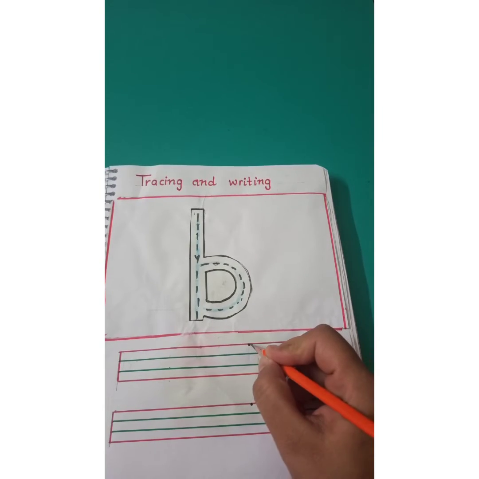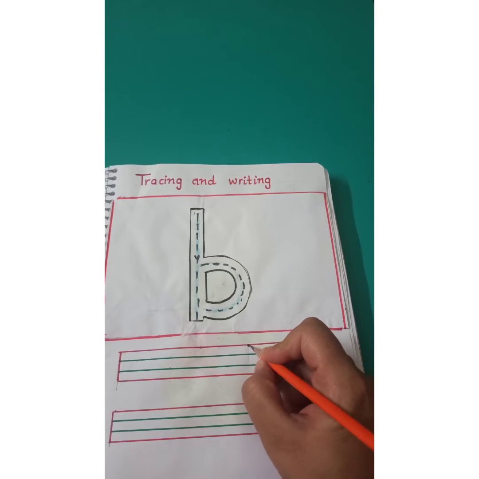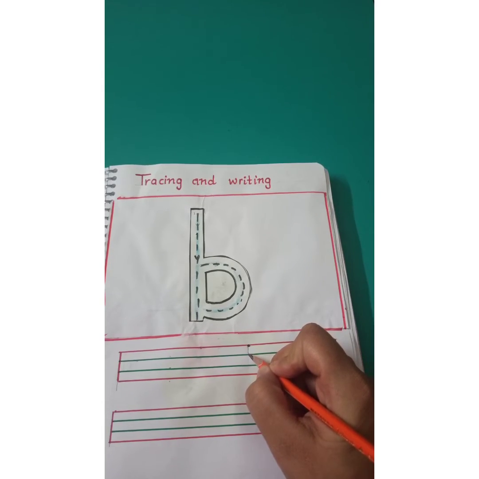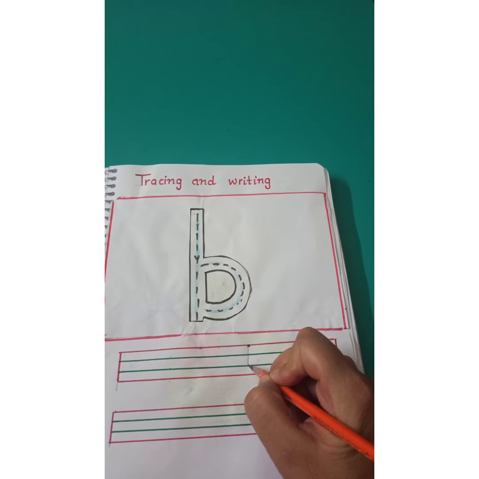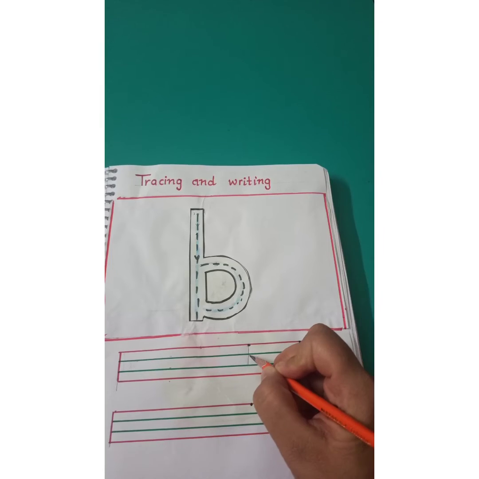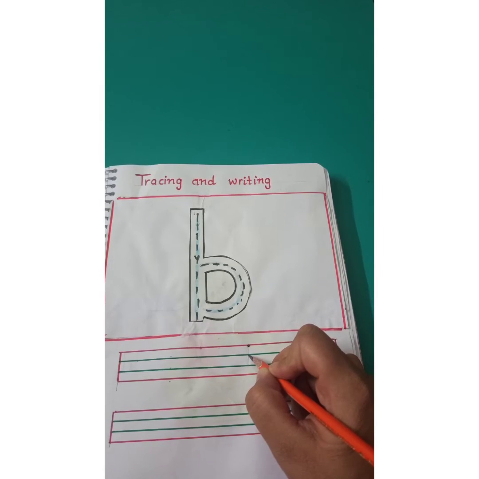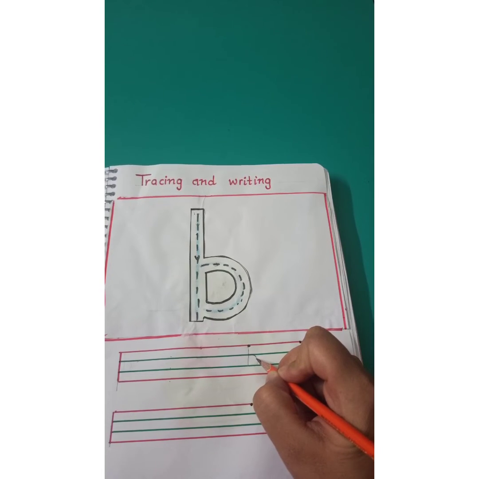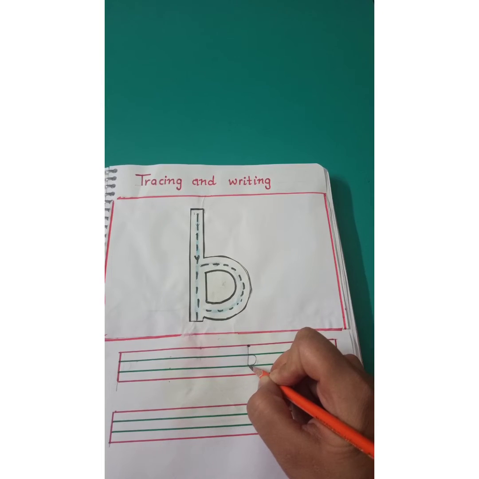Put your pencil on the capital line. Move up to the down, make a standing line and stop on the tail line. Again go to the middle of the standing line and make a right curve and join with the end of the standing line. It makes B.